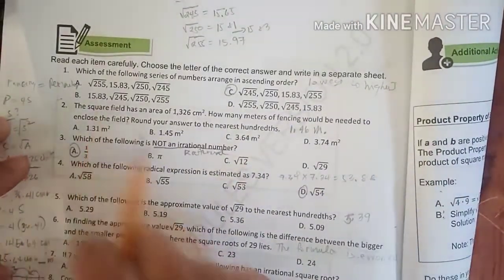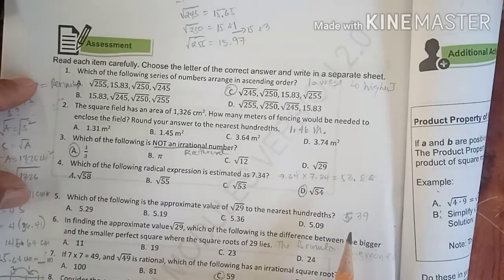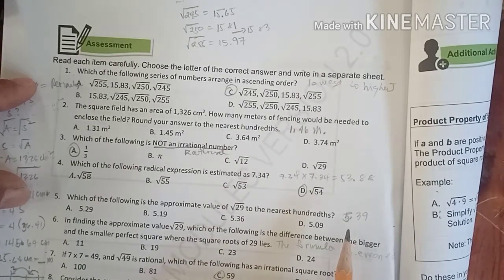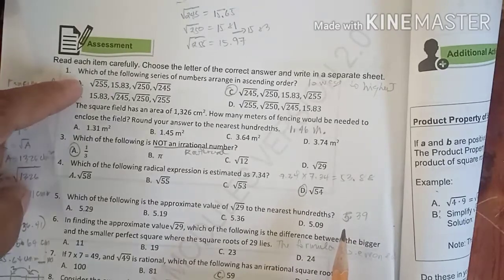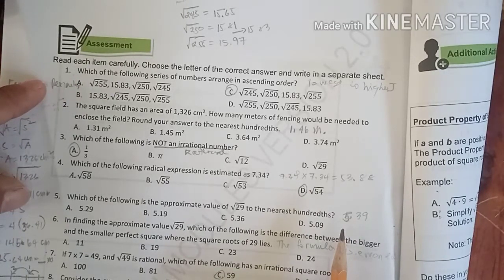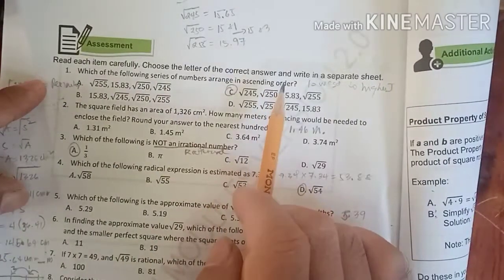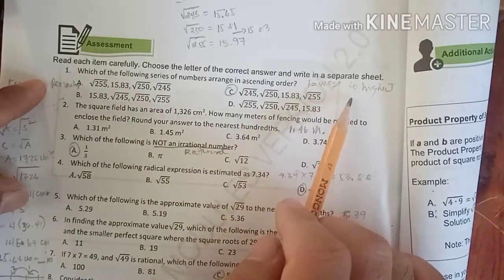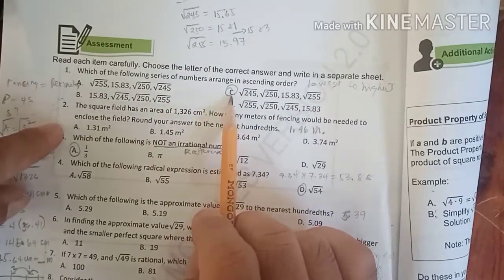Assessment. Read this item carefully. Choose the letter of the correct answer and write it on a separate sheet of paper. Which of the following series of numbers is arranged in ascending order? When we say ascending order, from lowest to highest. So it's letter C.